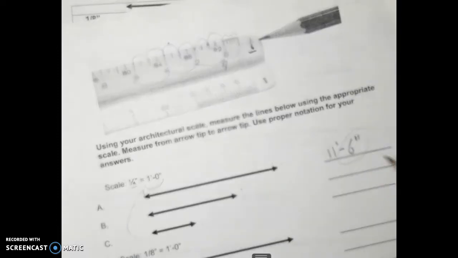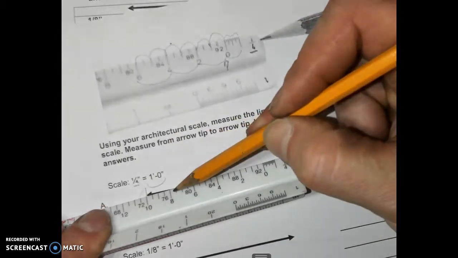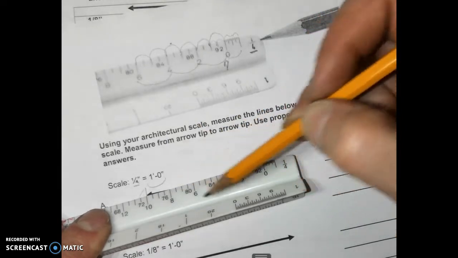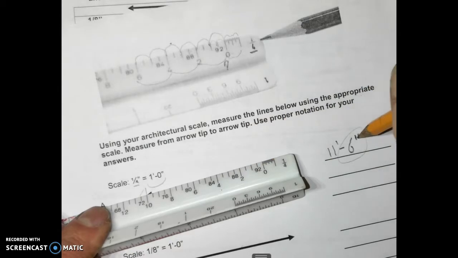All right? If you're finding yourself stuck in between 2 marks, somewhere in here, for instance, round up or round down. You pick. Nearest 6-inch mark.